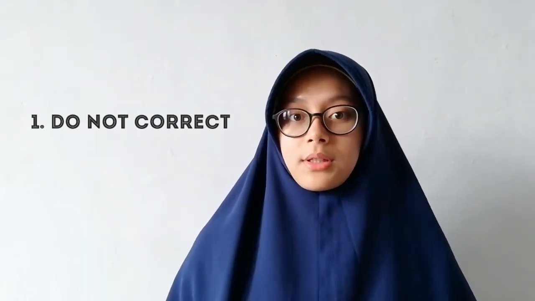First, do not correct. Ignore the mistakes, at least for the time being. When a student gives a speech or speaks spontaneously in pairs, immediate correction will intimidate them, make them lose the train of thought, and simply discourage them from participating in the classes. Ignore the mistakes for the sake of fluency and classroom dynamics.